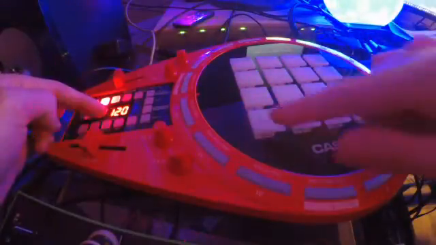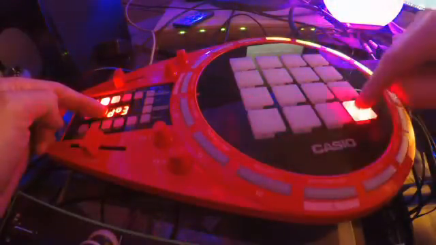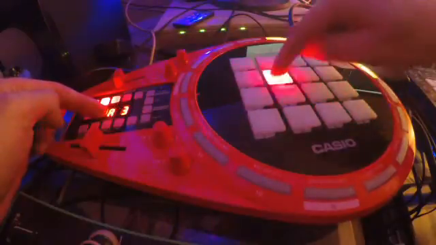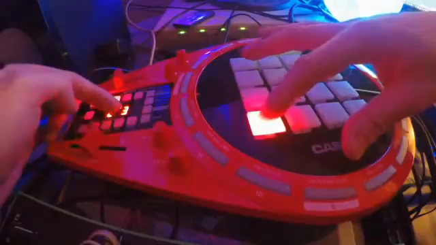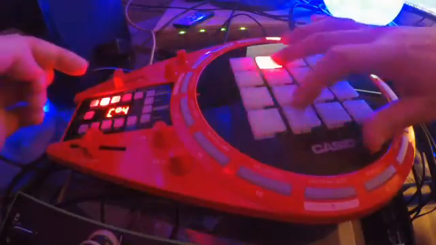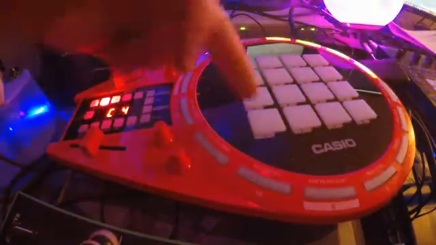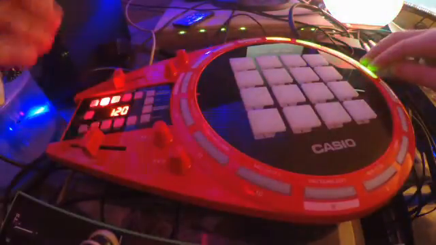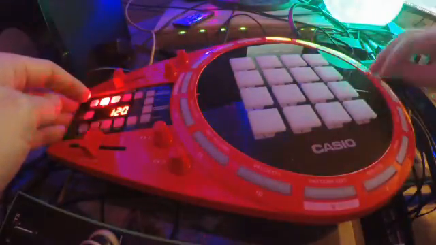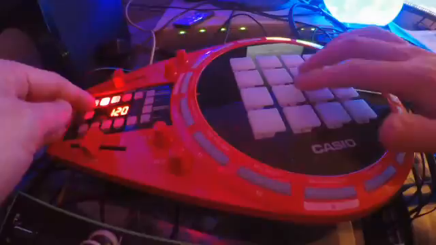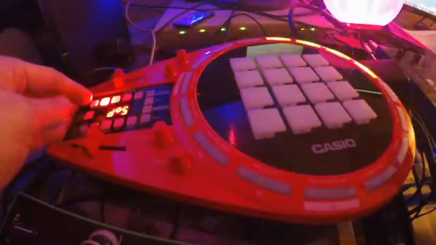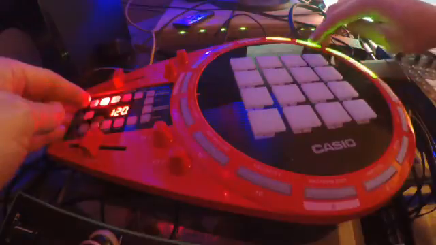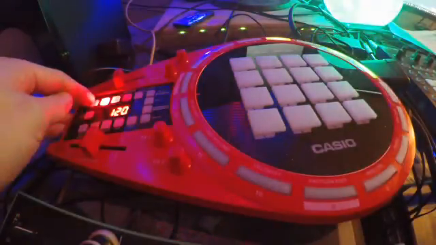Notice over here it shows what note I'm playing. It goes right up the scale. Here's C octave 4, C octave 3. So just so you know, that's how it looks like it's normally set up here. Let's try bank 4. I like that. So I think what I'm going to do is start off with bank 2 with drums.